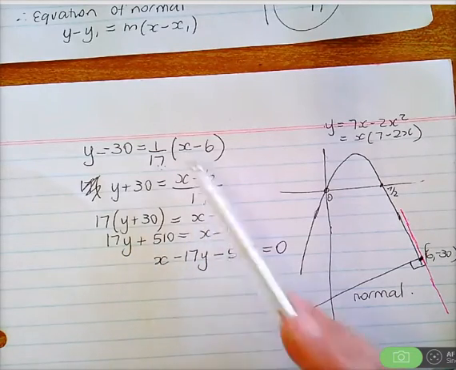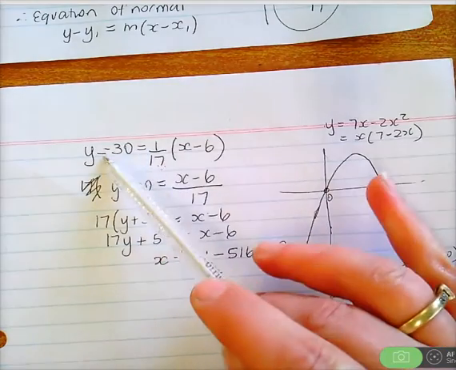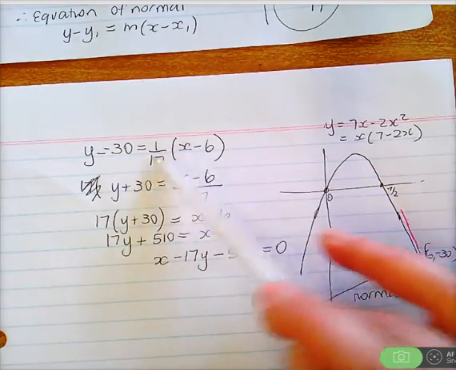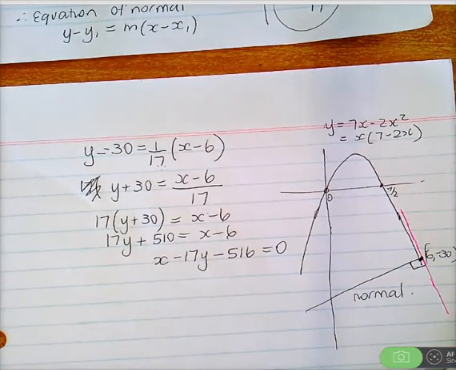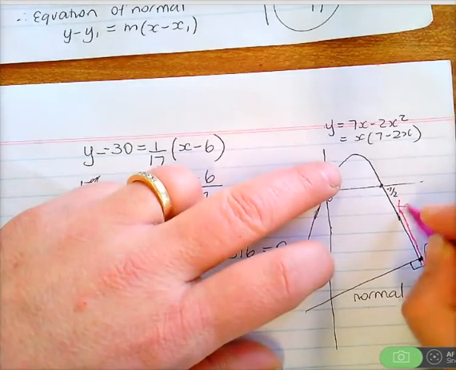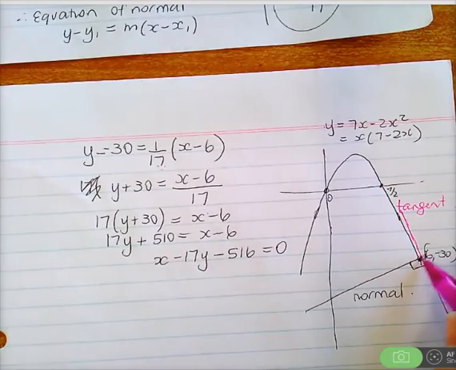The gradient's 1 on 17. I can actually tell from here. Look, if I make it plus 30 and take it over, the gradient's 1 on 17. So it's actually meant to be a bit flatter than that, but that's just a sketch that I've drawn. So the tangent is in pink. Got the idea? And see why we needed that point on the curve, 6, negative 30.